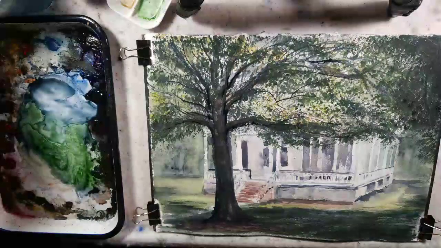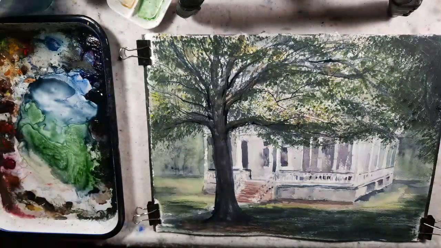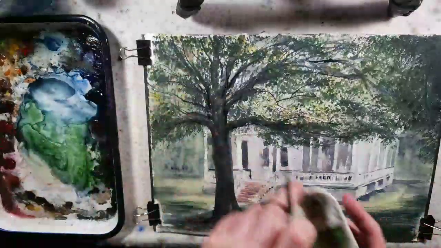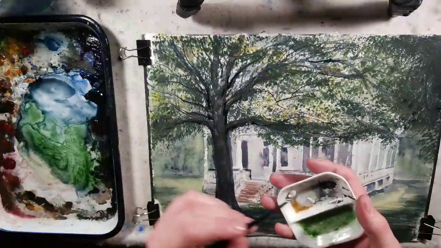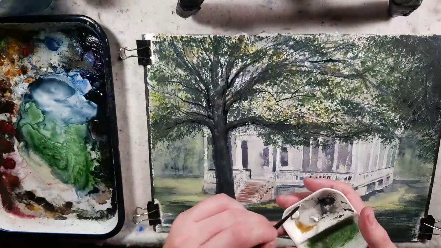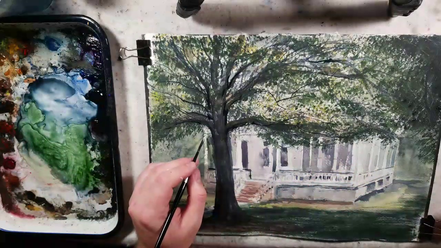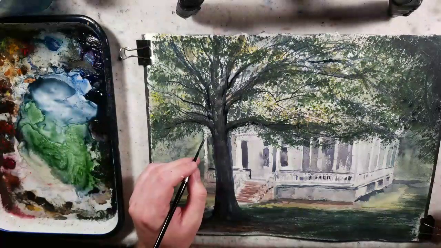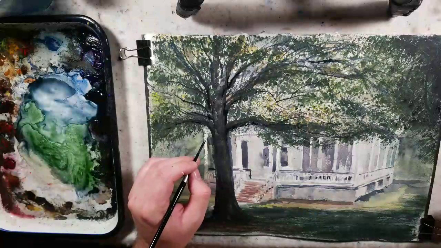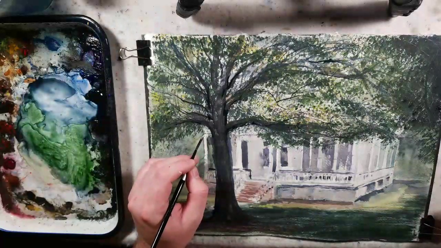This is the number 4 rigger. If I could get thin enough lines with it. I just don't want to mix up too much water and get my water all corrupted. Yeah, we can use that.